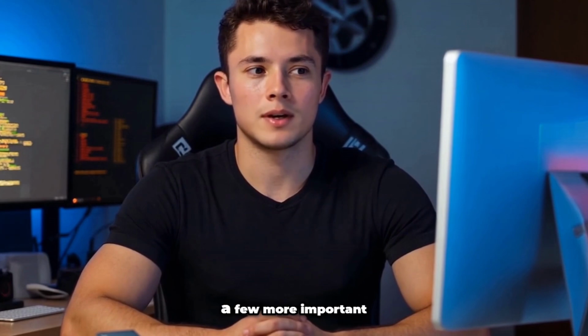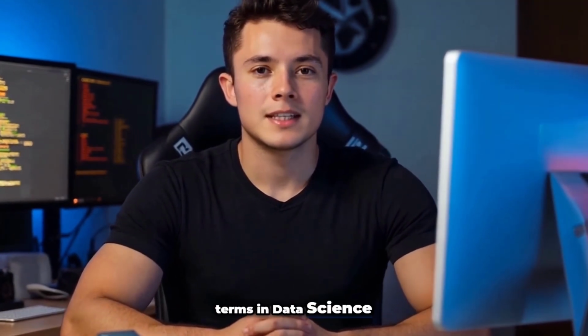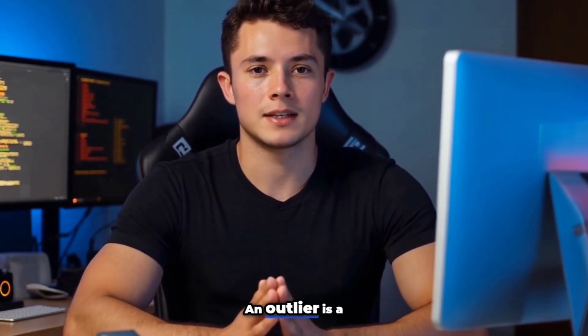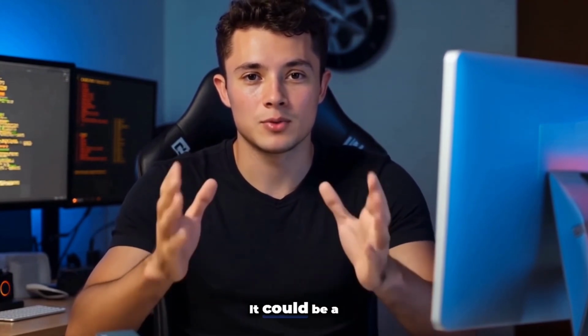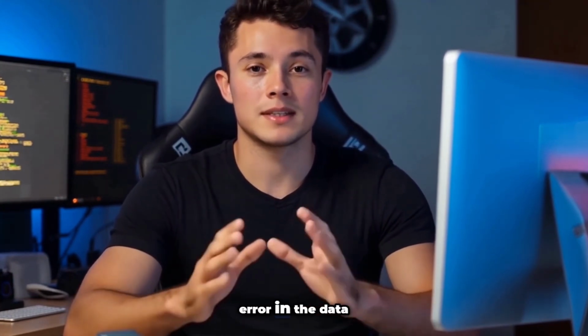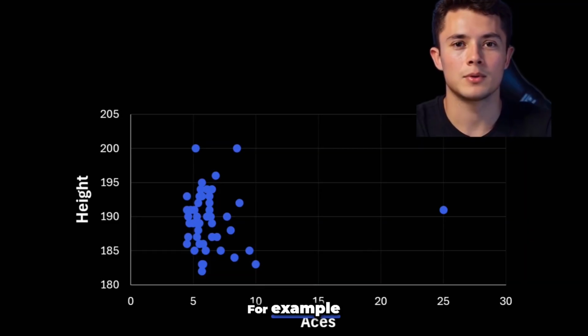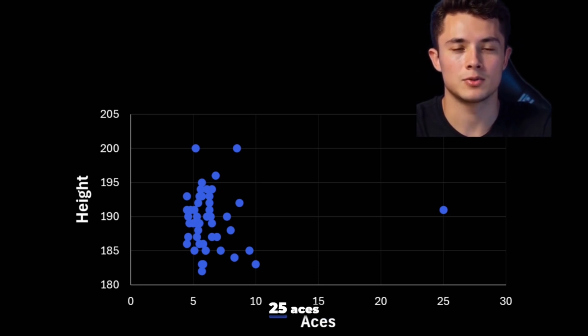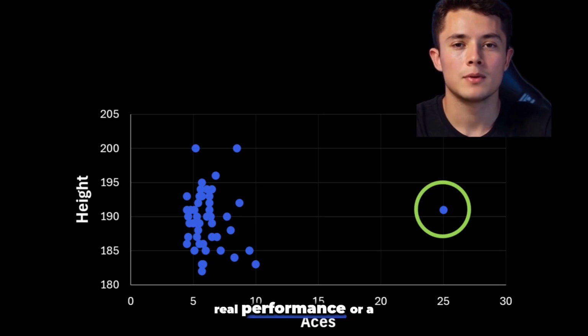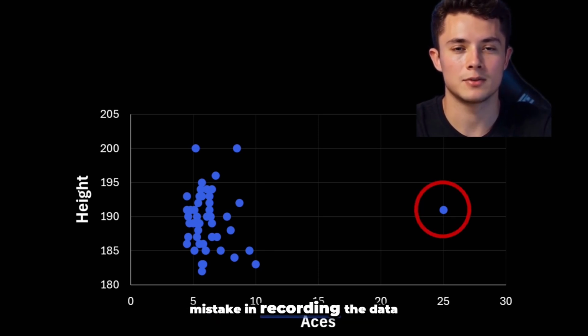Now let's go over a few more important terms in data science. An outlier is a data point that behaves very differently from the rest. It could be a real value or an error in the data. For example, in tennis, if most players hit 5 to 10 aces per match, but one player hits 25 aces, that's an outlier. It might be a real performance or a mistake in recording the data.